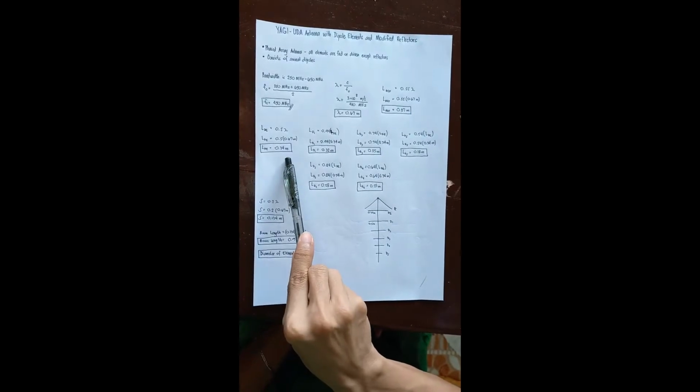For this antenna design, we decided that we will have 5 directors. For the first director, its length is 0.94 times the length of the driven element.